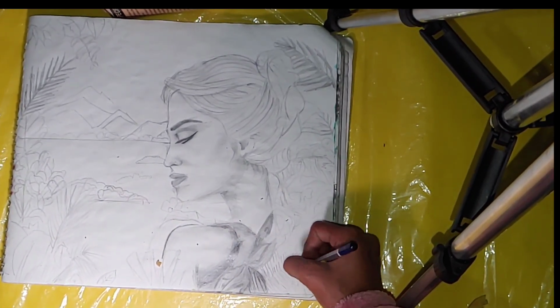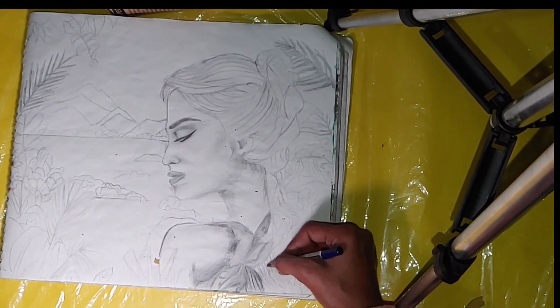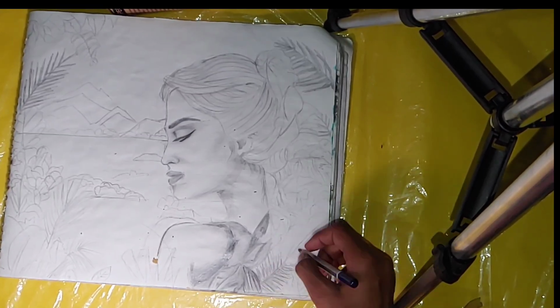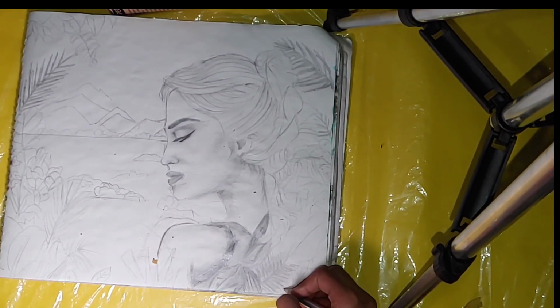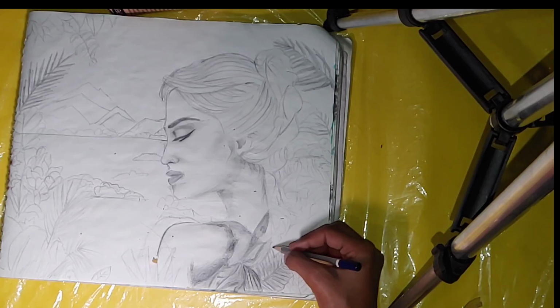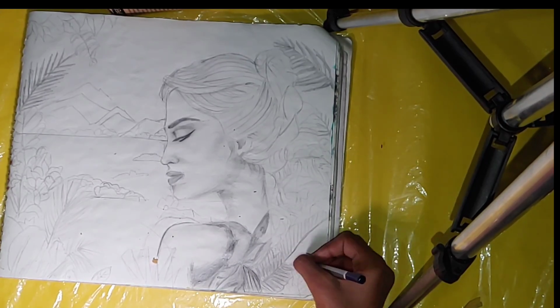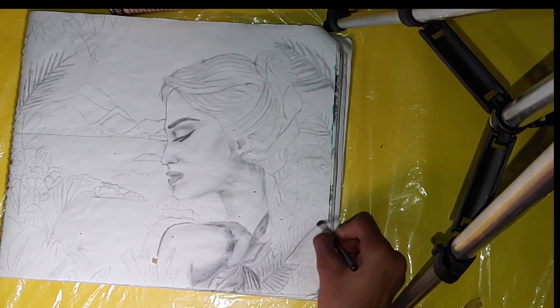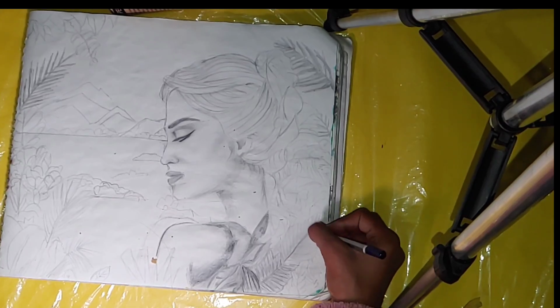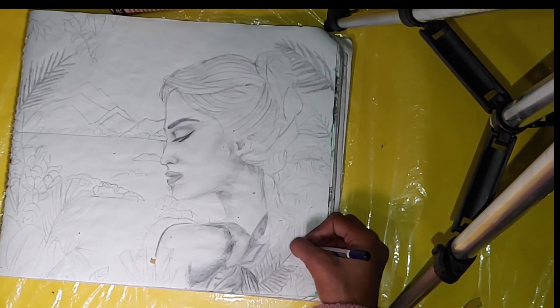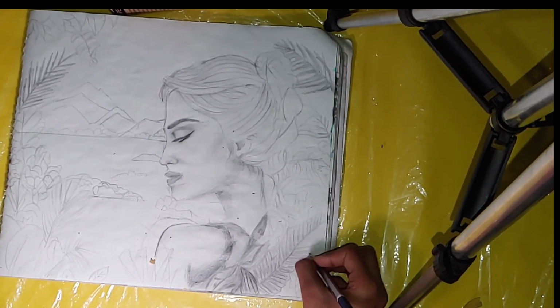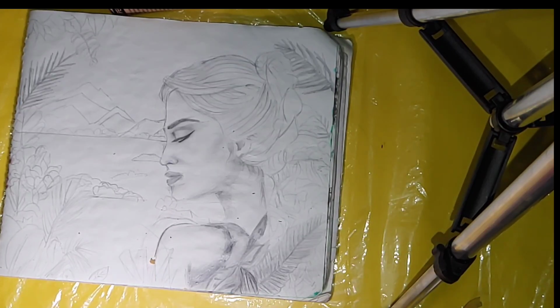It has too many details. This is the really hard detail that I'm doing now. In this drawing there are so many details, and if you want a full hair video, please comment.